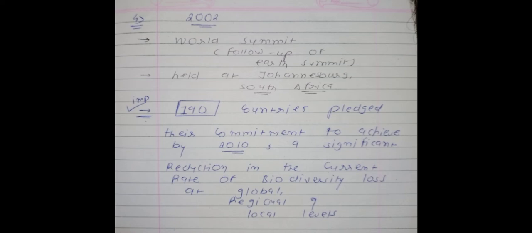See, 190 countries pledged their commitment to achieve by 2010 a significant decrease in the current rate of biodiversity loss at global, regional and local levels. Okay, so this is all about the summit known as the World Summit.